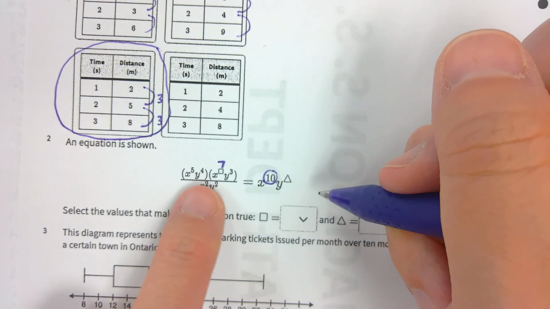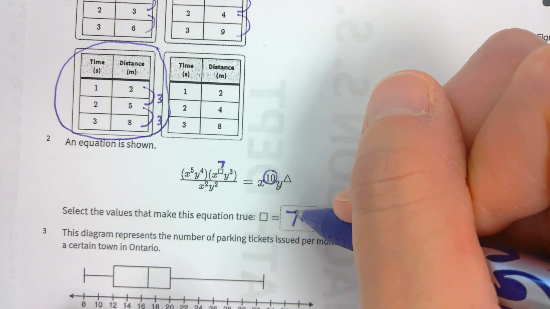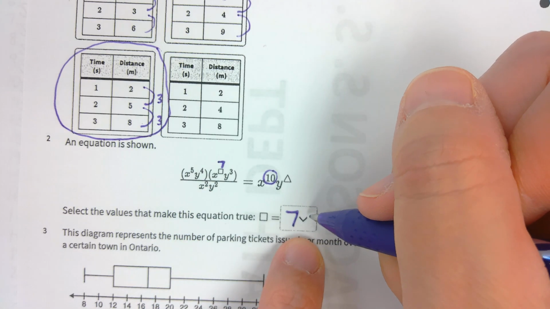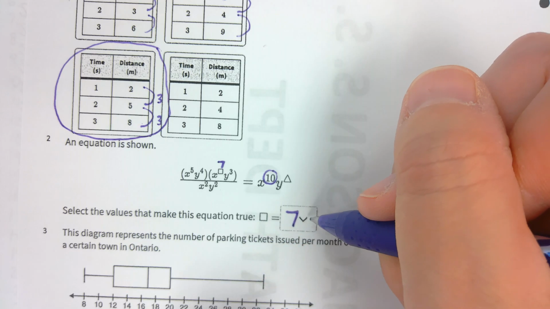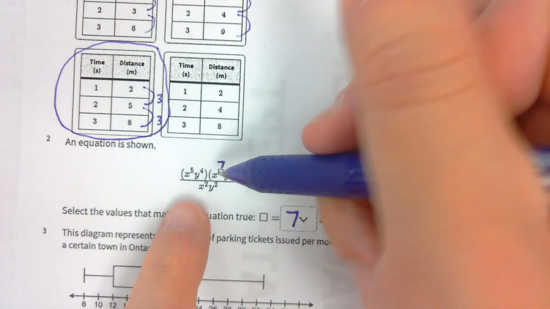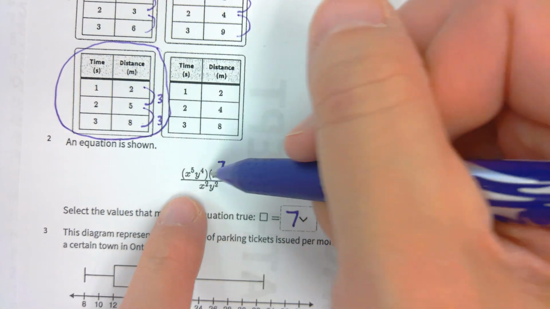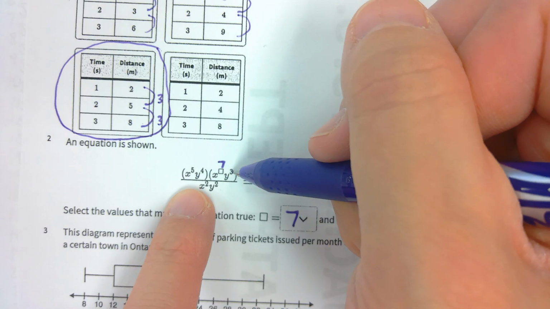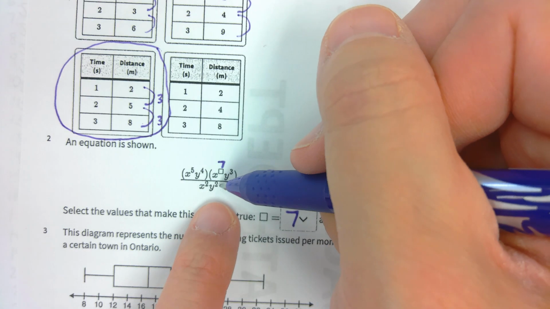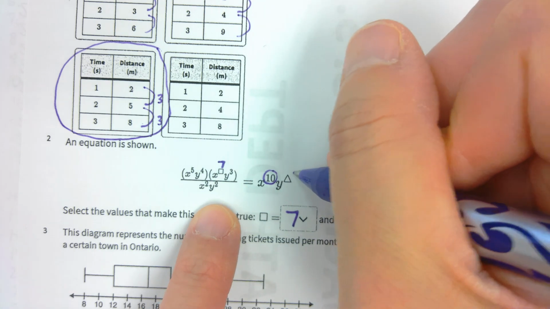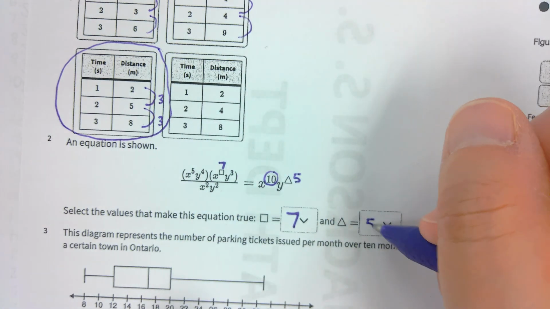So this value right here. So you see it's a drop-down menu. So when you click on that drop-down menu, it will give you choices. You select the 7. Same with the y. So 4 plus the 3 is 7. 7 minus 2, you get 5. So for the triangle, it's 5.